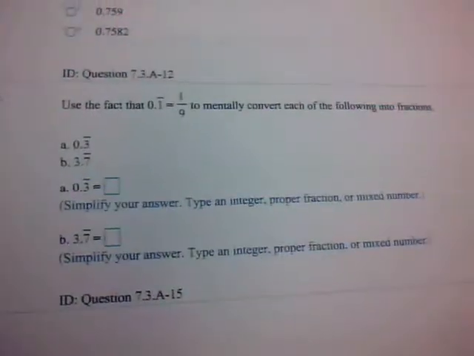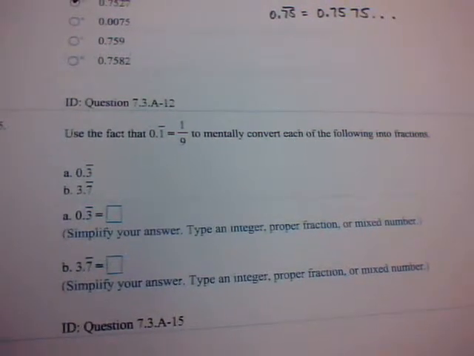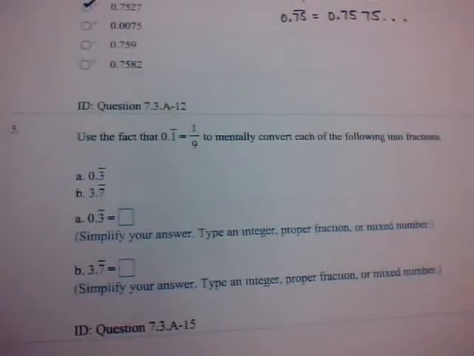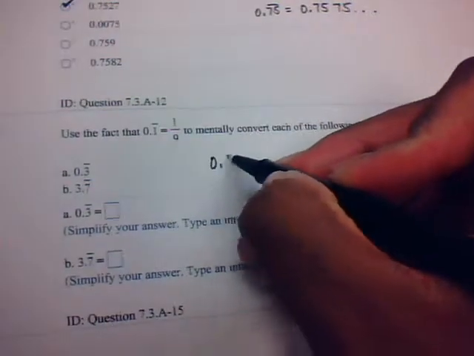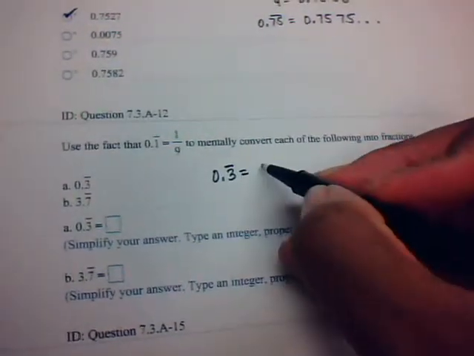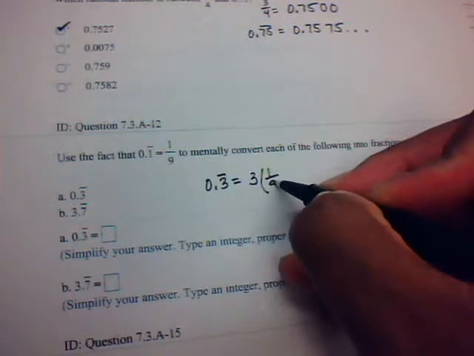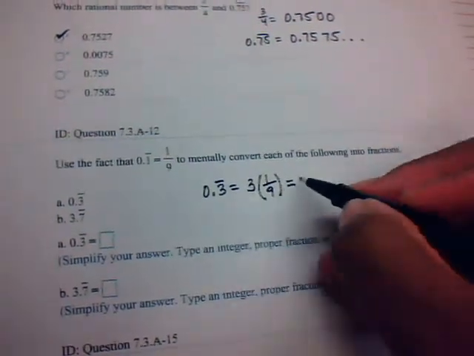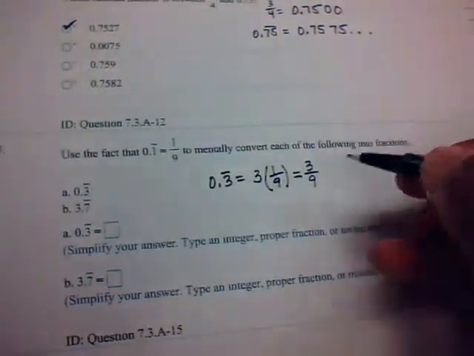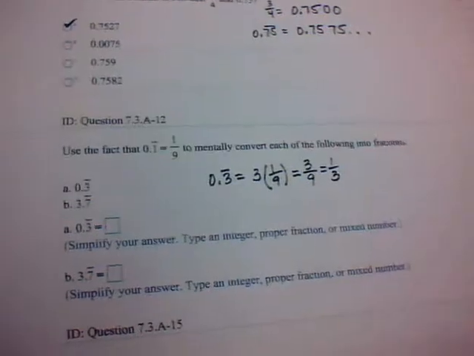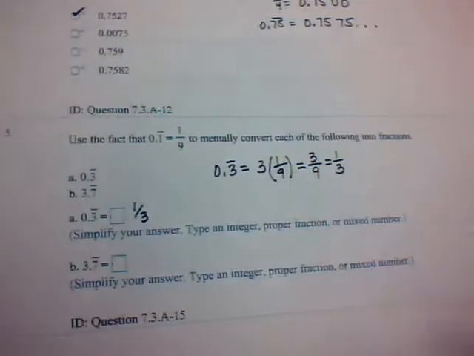Alright, number 5. Use the fact that 0.1 repeating is equal to 1/9 to mentally convert each of the following into fractions. Like in this case here, 0.3 repeating. I'm going to use a 3 here, and I know that 0.1 repeating is 1/9. So 3 times 1/9 would be 3/9. Or, in simplest form, 1/3. So 0.3 repeating would be 1/3.